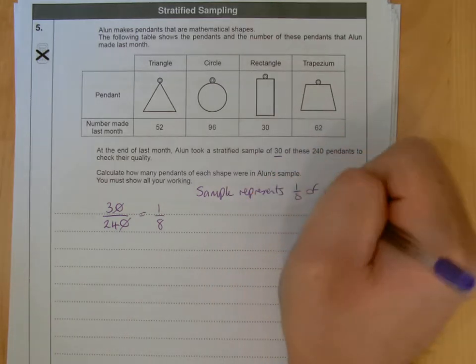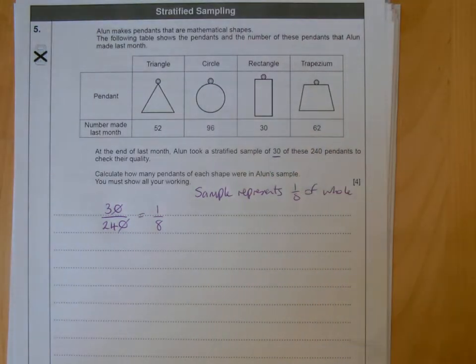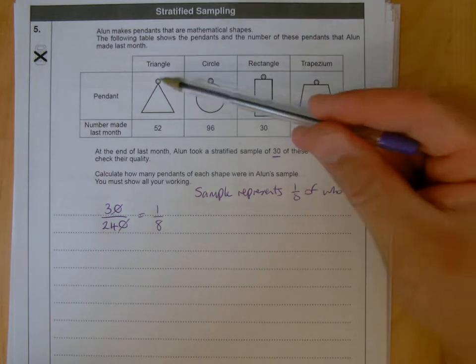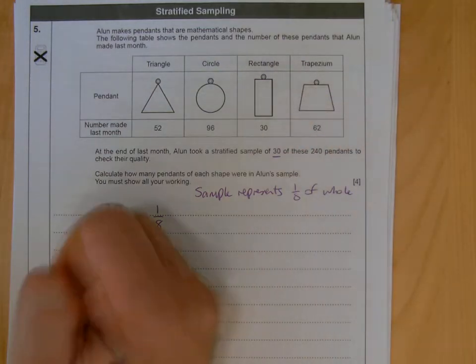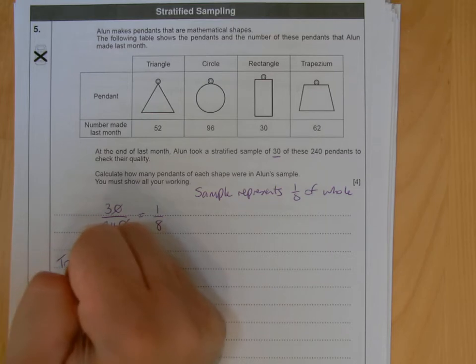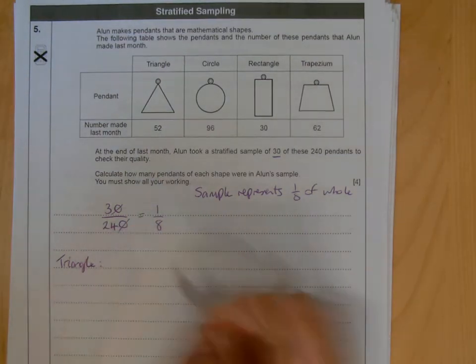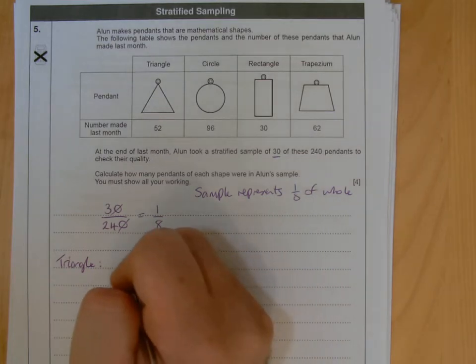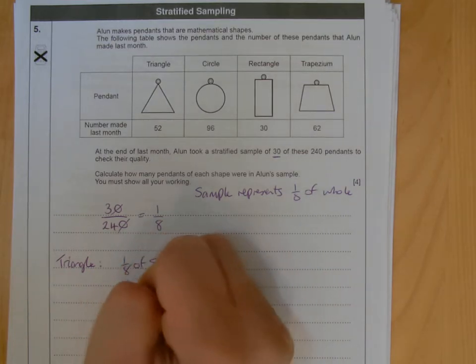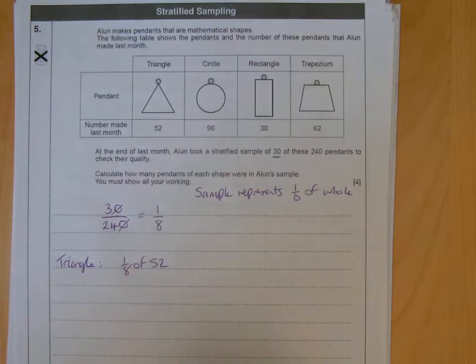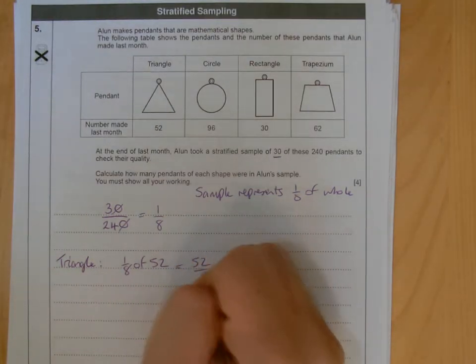1/8 of the whole. Now, what we'll do then, to stratify this, we will look at each individual pendant type. So the first one is a triangle, to determine how many will get selected. So it's going to be the correct proportion. It's going to be selected 1/8, essentially. So we need to work out what 1/8 of 52 is, and that's how many are going to be selected there. So 1/8 of 52. Essentially 1/8 of 52 just means 52 divided by 8, doesn't it? That's what we mean there.